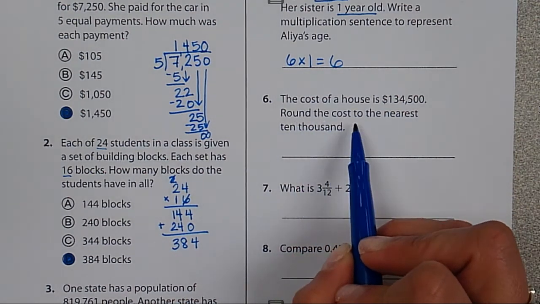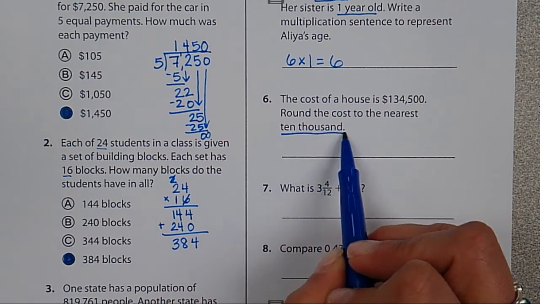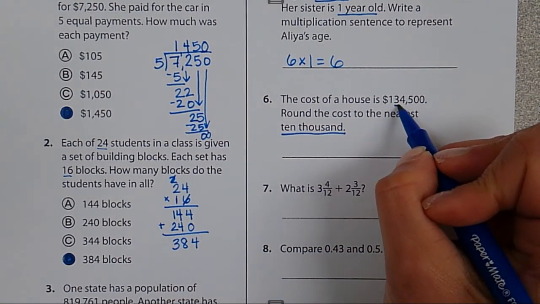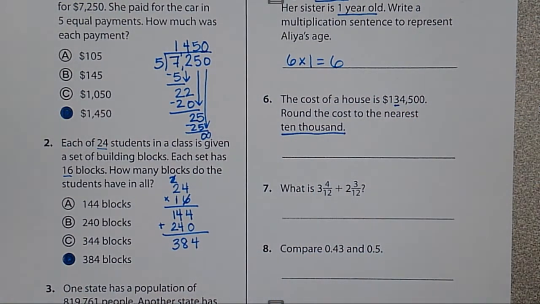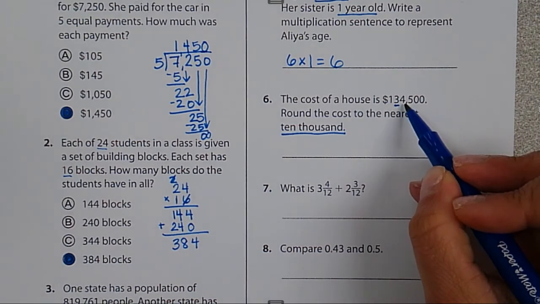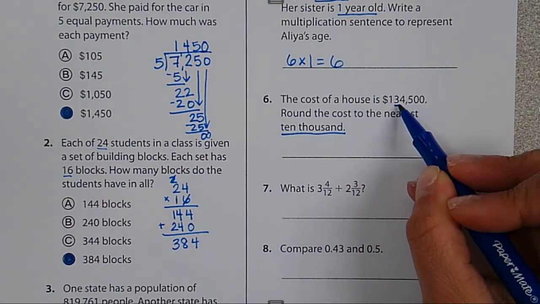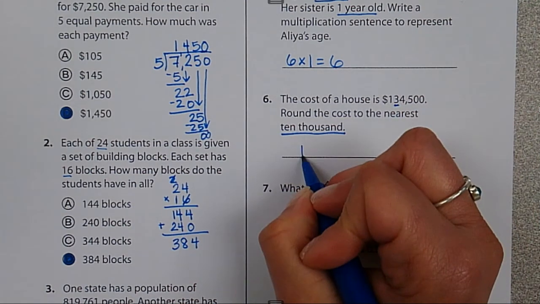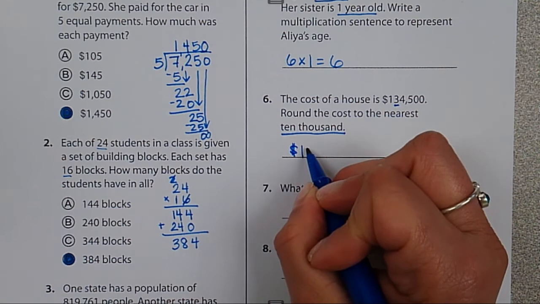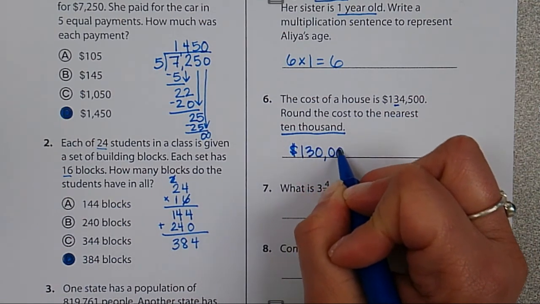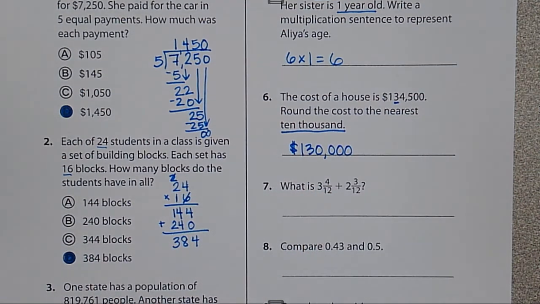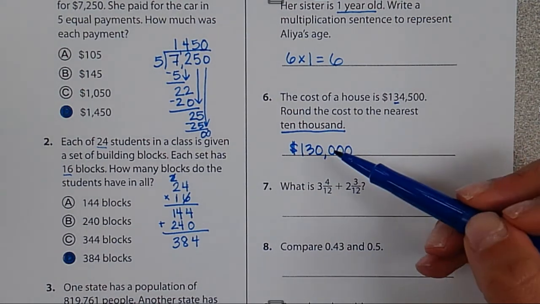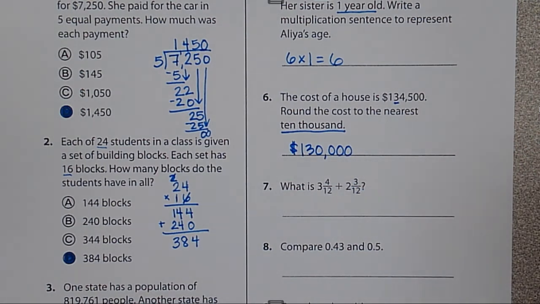But it says to round the cost to the nearest 10,000. So we have the 3 here, that digit is in the 10,000 spot. So we look to the right, that 4, it's going to round the 3 down. And really, again, when we round down, it doesn't go down, it just stays a 3. So it's to the nearest 10,000, 130,000. So somewhere the cost of a house is about $130,000.